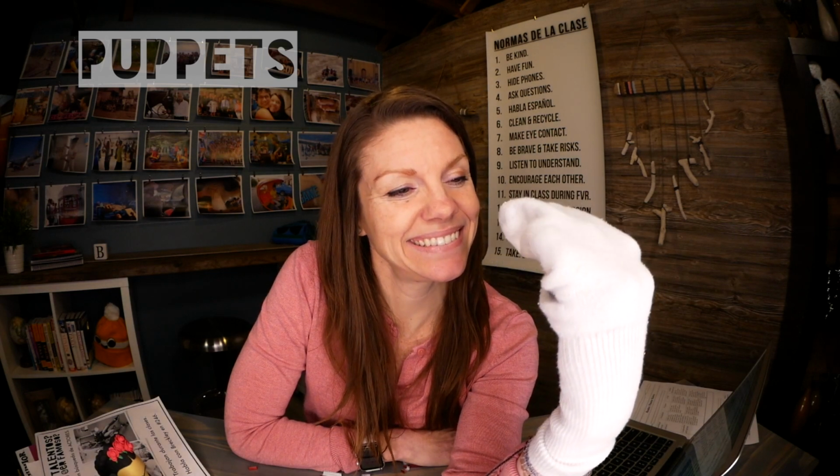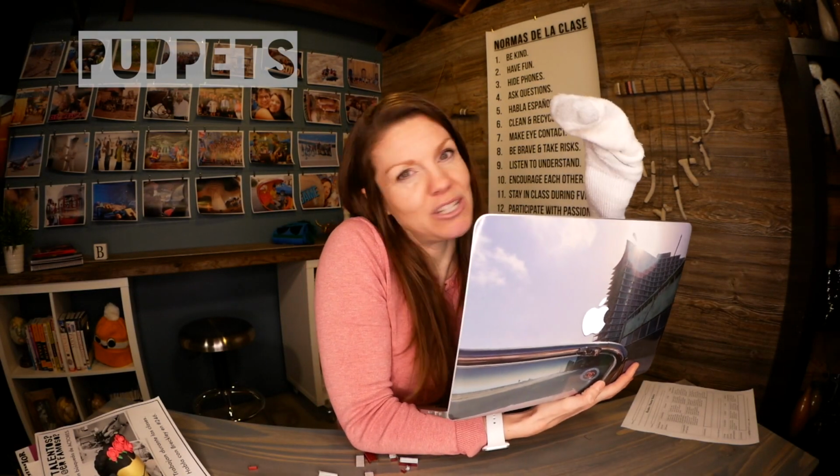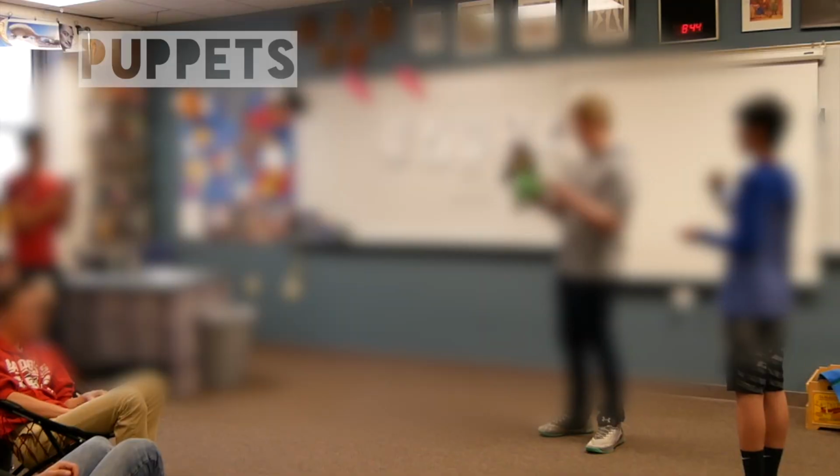Another way to include the kids who'd rather eat staples is to let them act with puppets. Hiding behind a curtain of safety might be just what they need to participate.